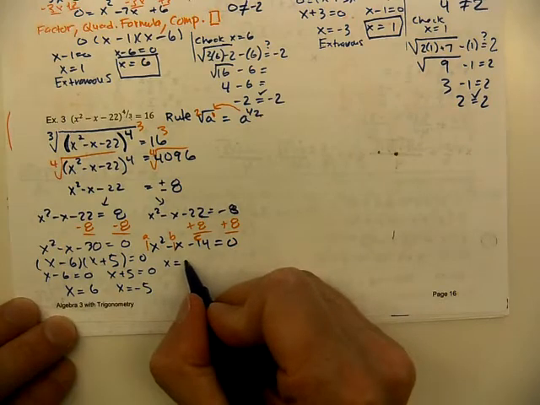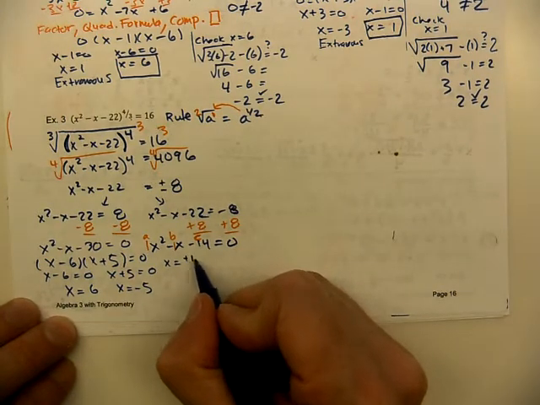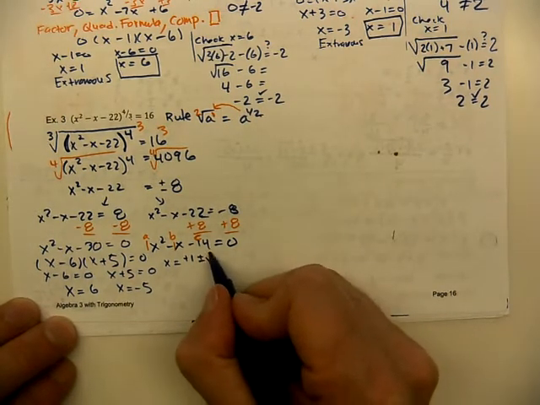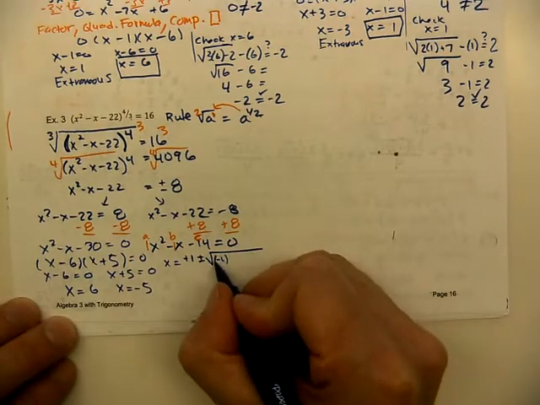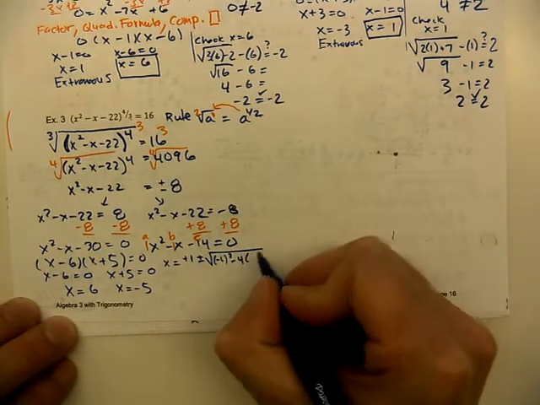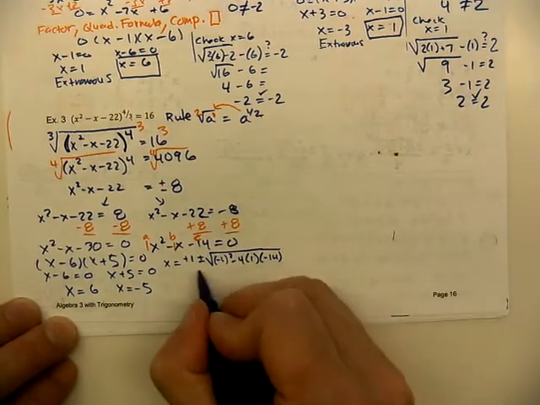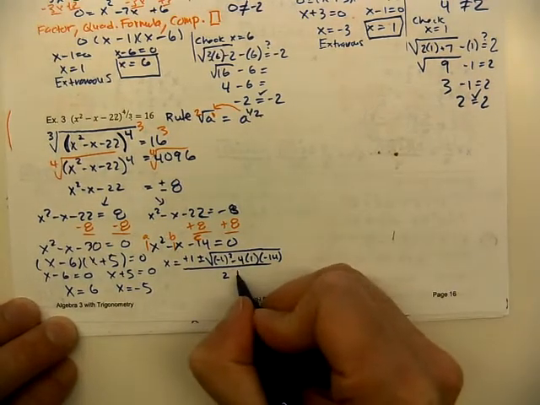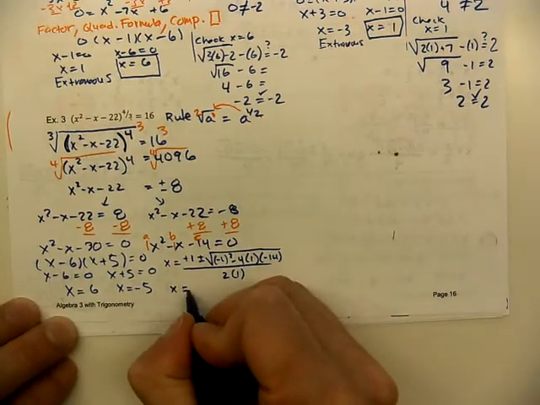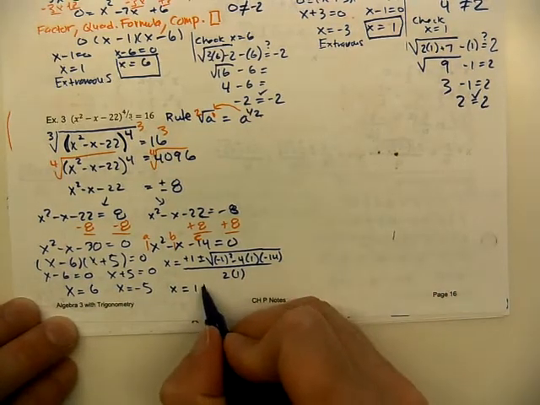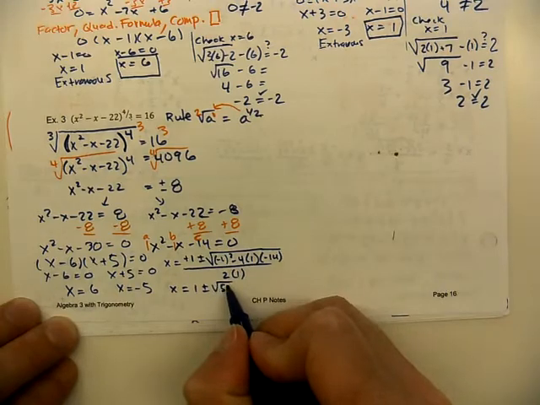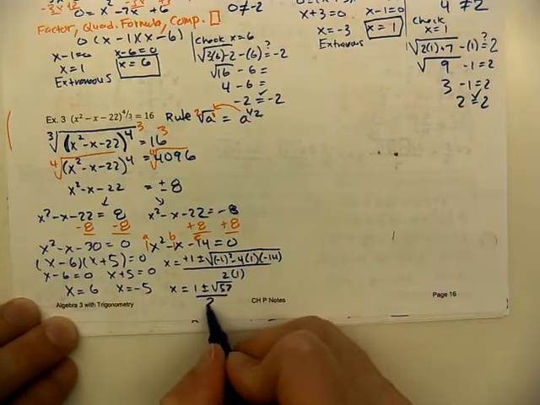So negative B, so the opposite of -1, plus or minus the square root of B squared, so -1 squared, minus 4 times A, which is the 1, times the value of C, which is a -14, all over 2 times A, so again 2 times 1. So that will simplify into 1 plus or minus root 57 over 2.